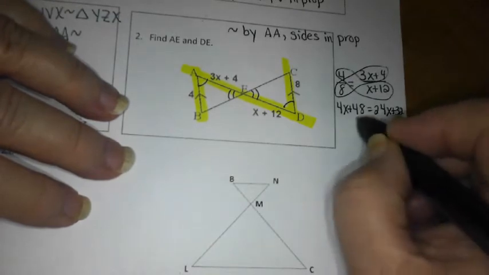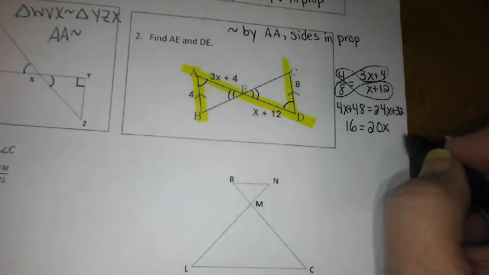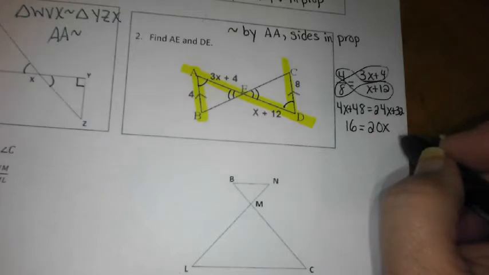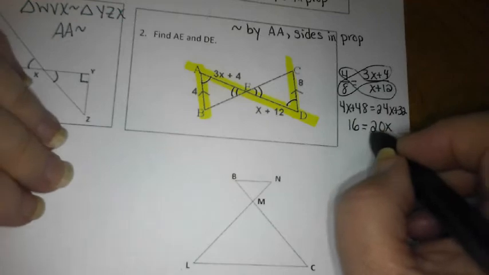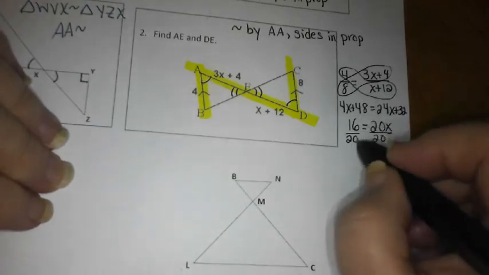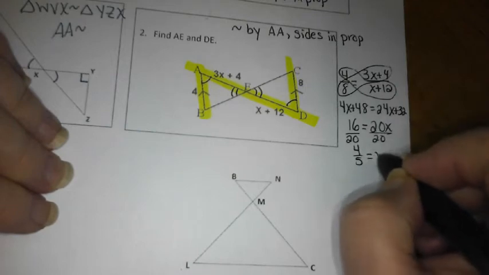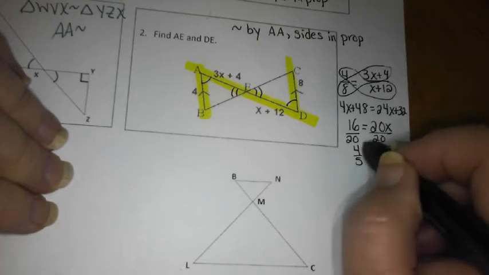Then I'm going to subtract 32 from both sides. Well, that looks like it's going to come out as a fraction. Is that allowed? Are they allowed to do that? I think so. If I divide both sides by 20, 16 divided by 20 is 4/5. Interesting. So x is 4/5.